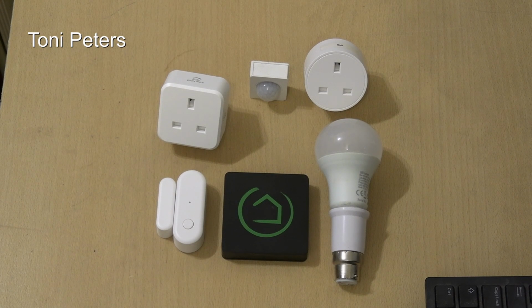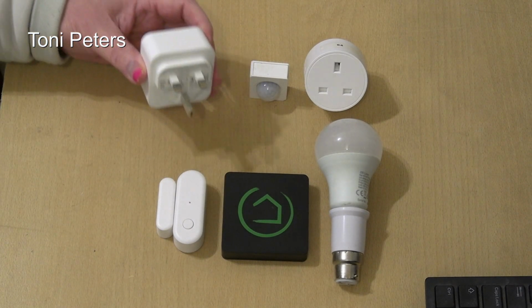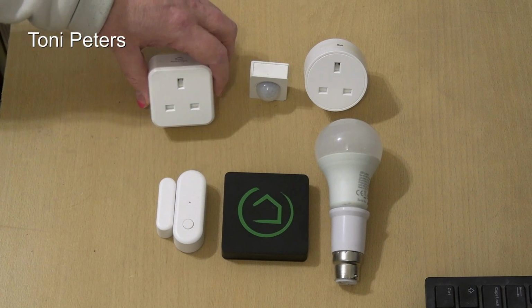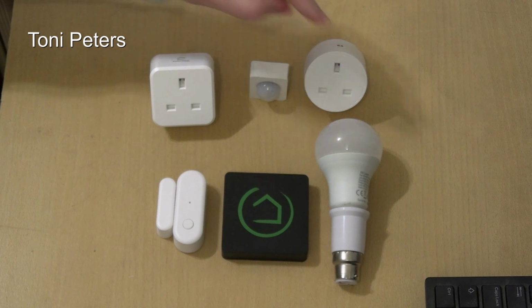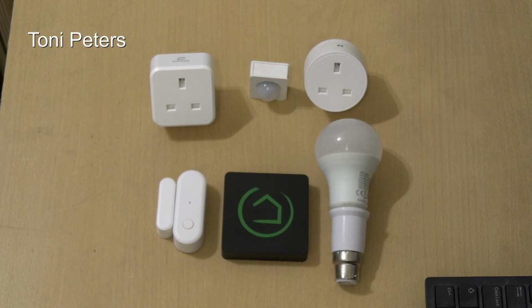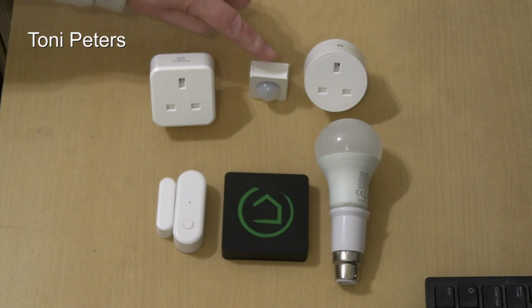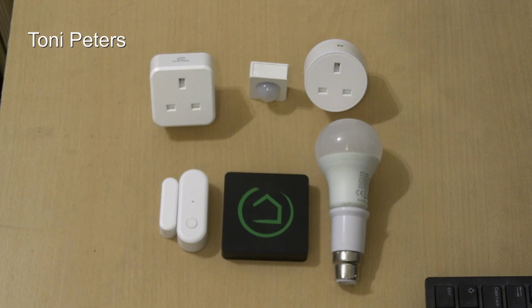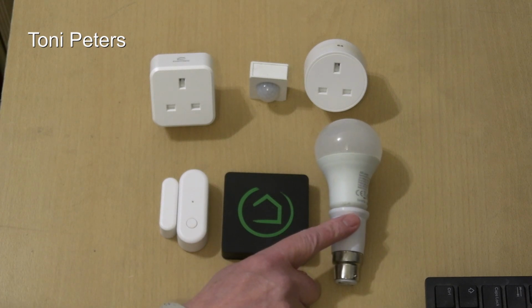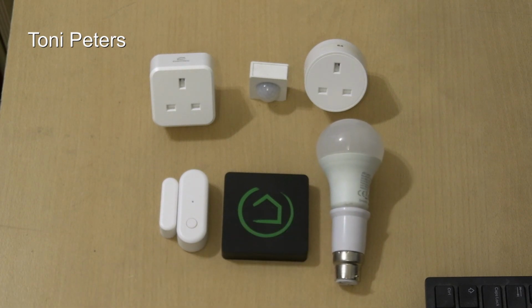What are they? Well, let's have a look. This is a plug socket. Plug on the reverse, socket on the front. This is exactly the same, but a round one. This is a movement sensor. This is a door or window sensor. This is plainly obvious, it's a lamp or a light bulb.